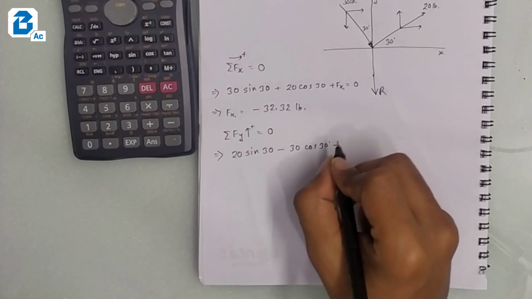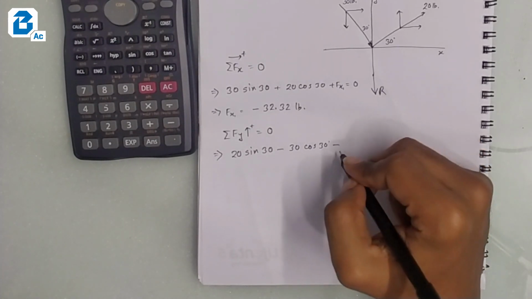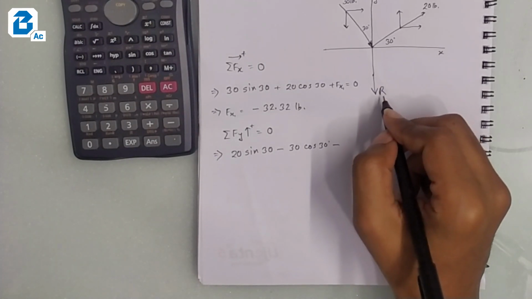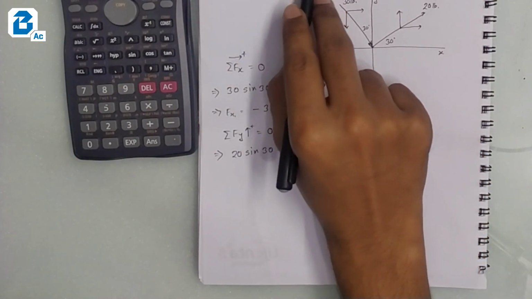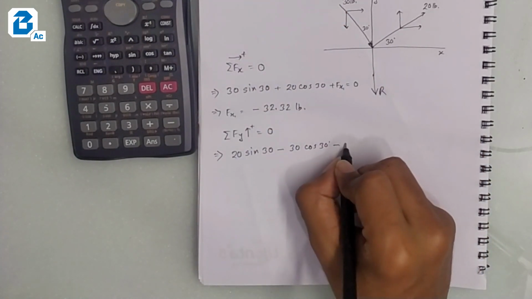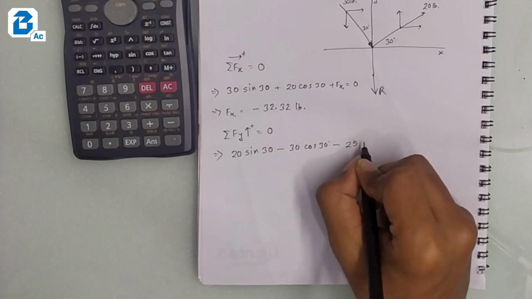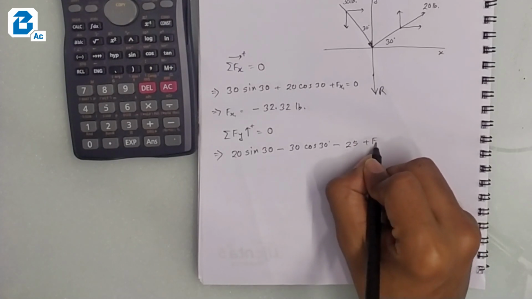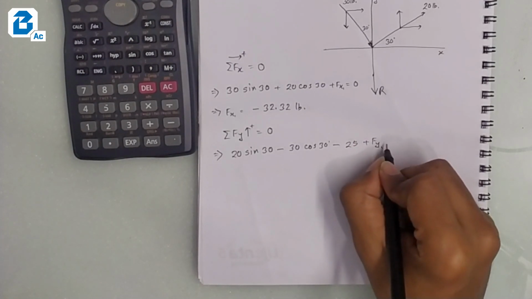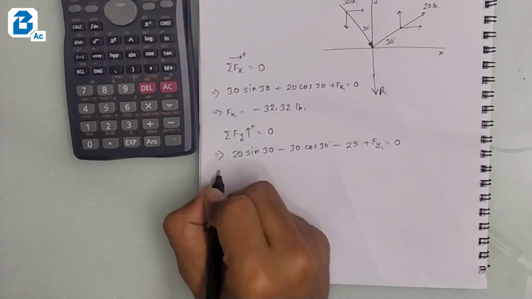minus R, which is pulling it downward, so we will use the negative value, and the value of R equals 25 pound, so we will write 25 plus F of y1 equals 0.